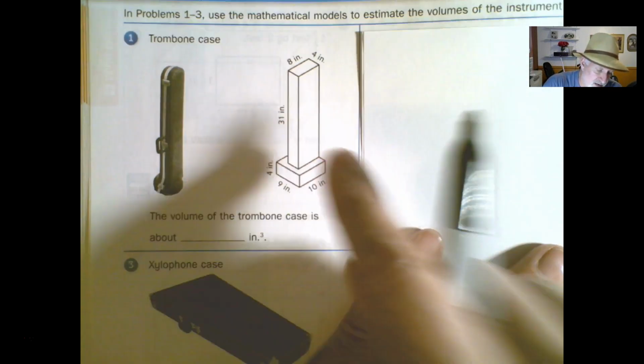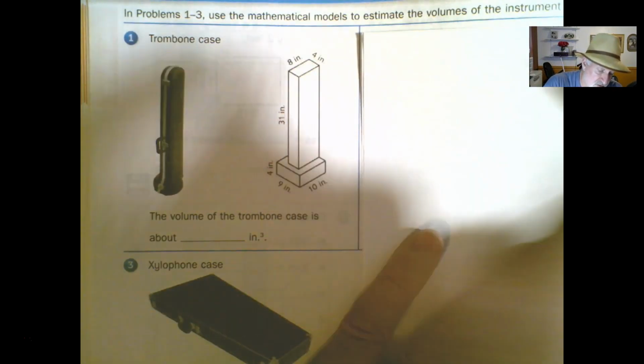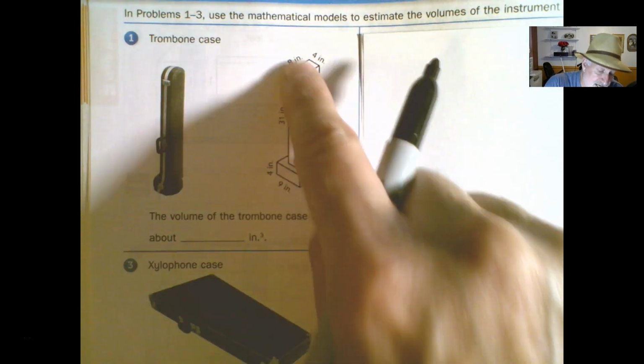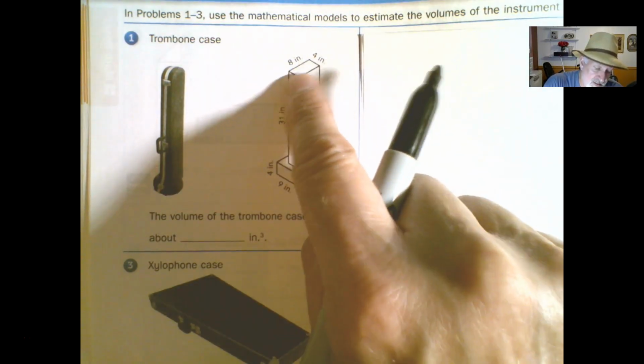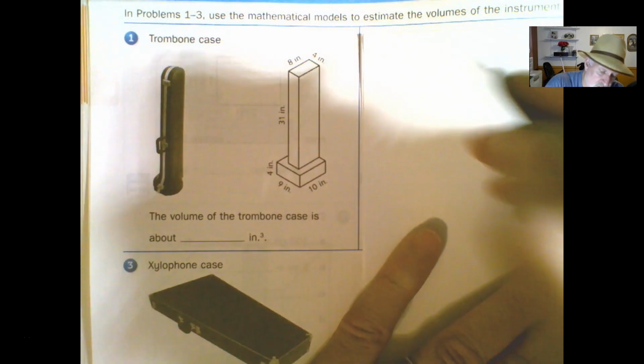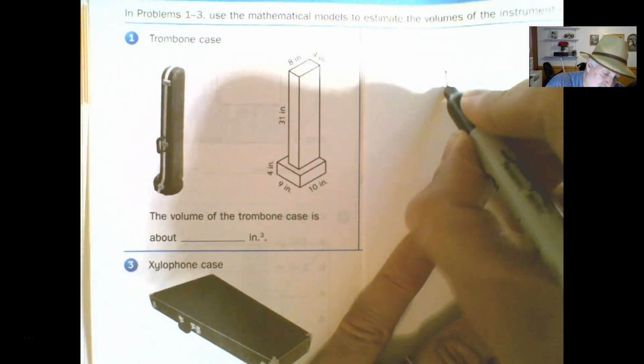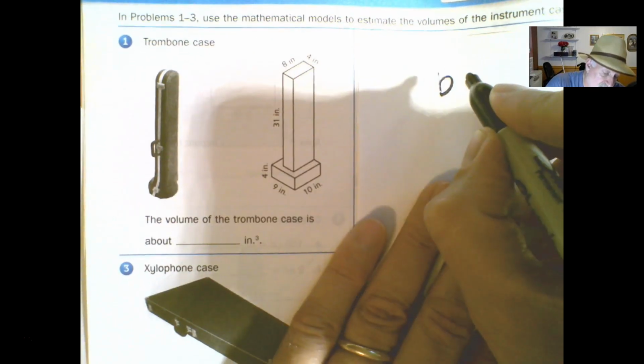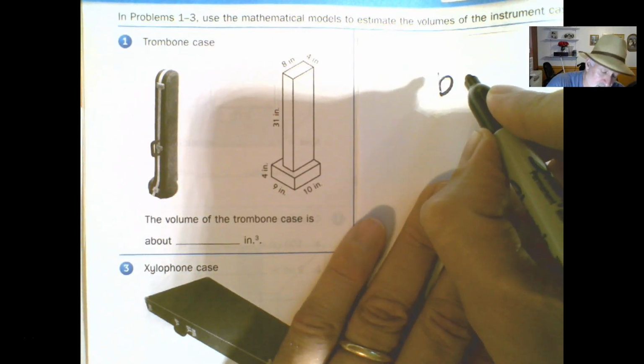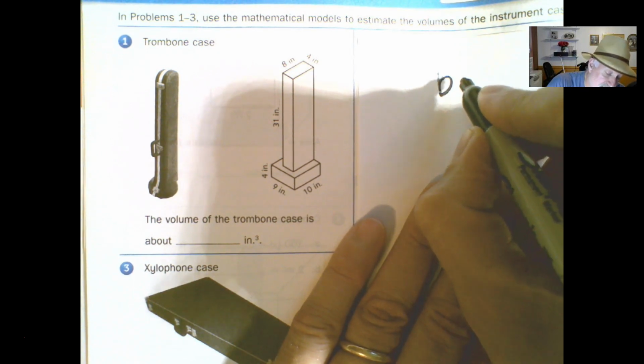All right, so here we have the top shape. We'll do that first. It's 31 inches by 8 by 4. So I'm going to take that 8 by 4 and call that 32 as a base. And if I have the base, the formula for volume is base times height.